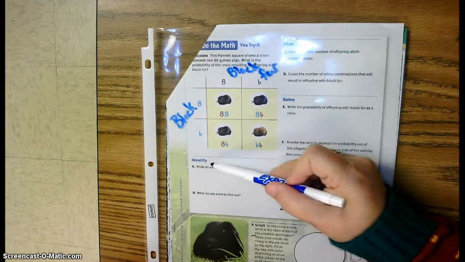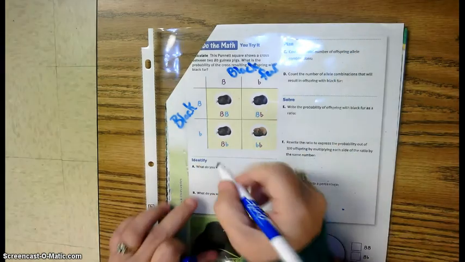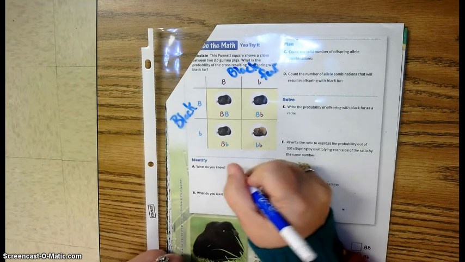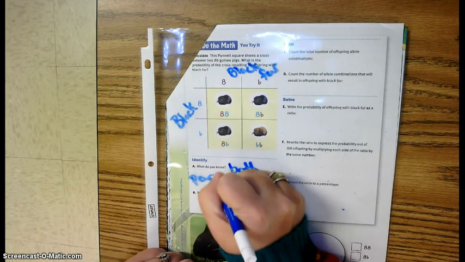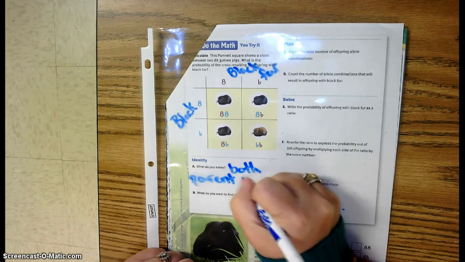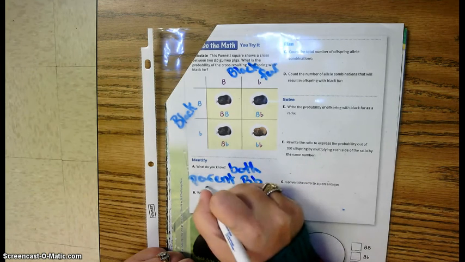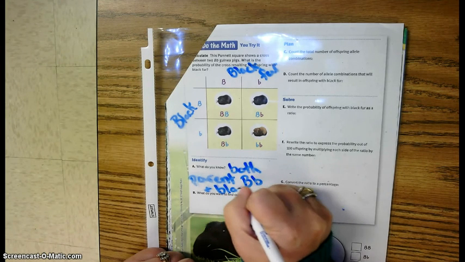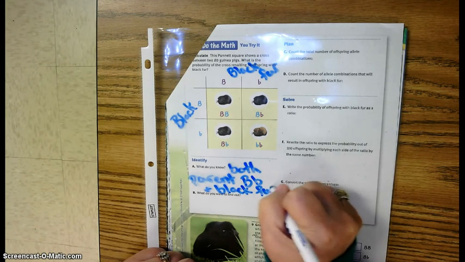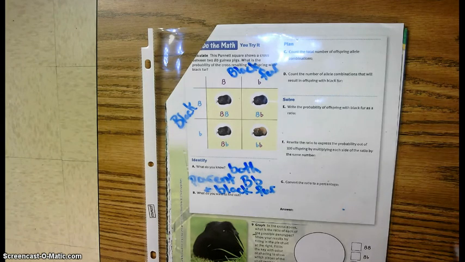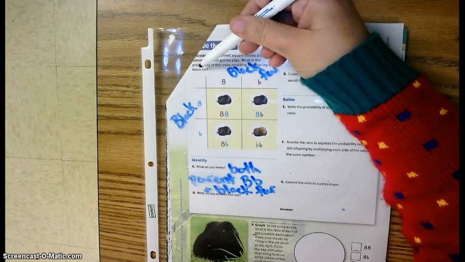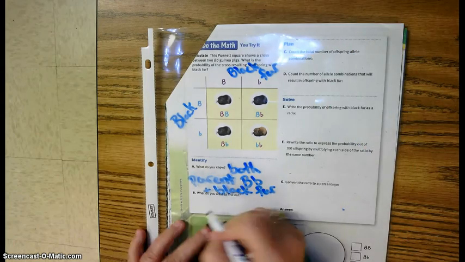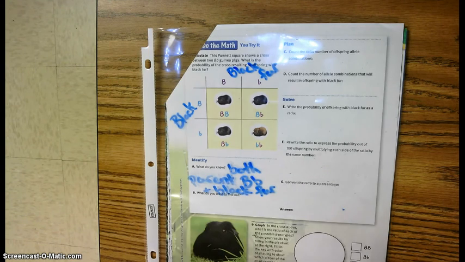So now we're going to start with identify. What do you know? We know both parents' genotype is capital B, little b, and black fur. We know their phenotype. And what do we want to find out? They asked us, what's the probability of the cross resulting in an offspring with black fur? That's what we want to find out.